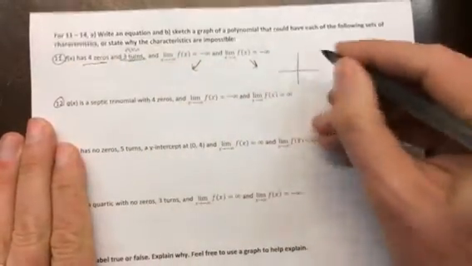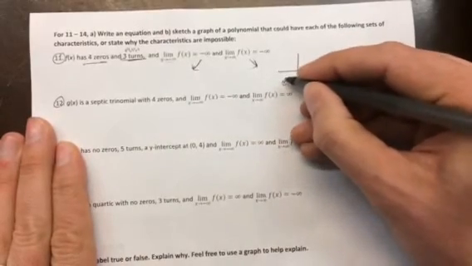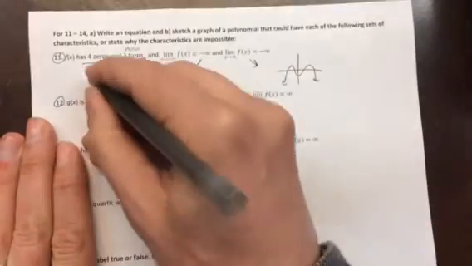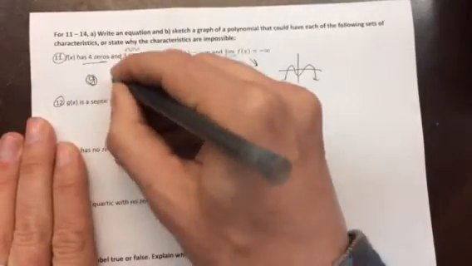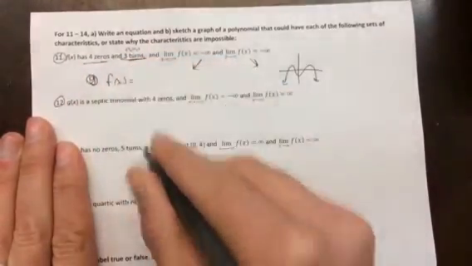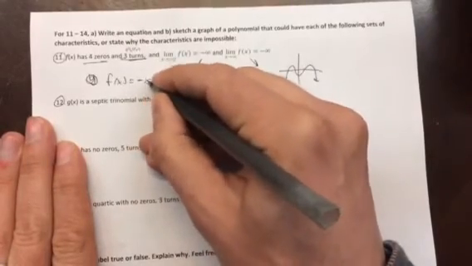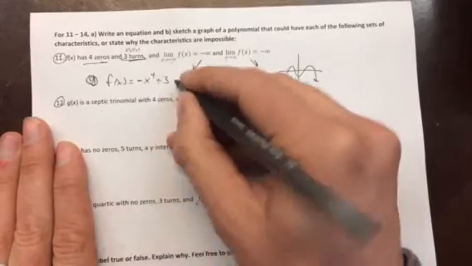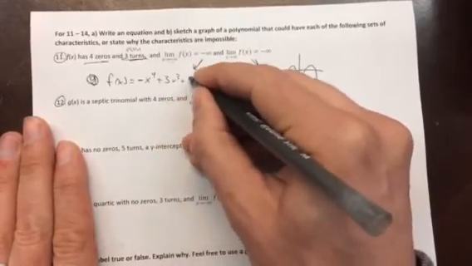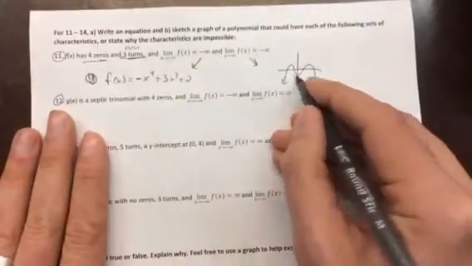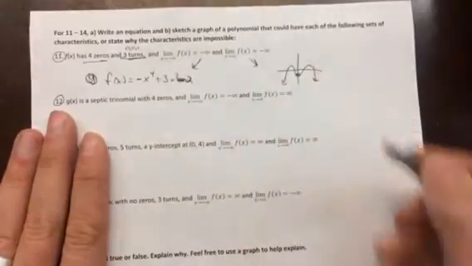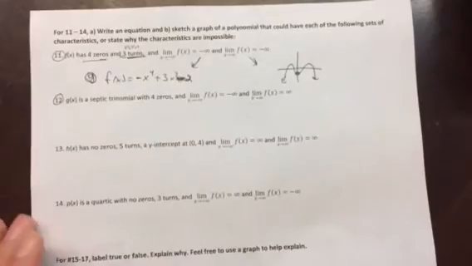So this graph is going to look something like this. It has to have 4 zeros, 3 turns, looks something like this. It said f of x, so I'll write f of x equals negative x to the fourth, I don't know, plus 3x cubed plus 2, something like that. It doesn't really matter. I guess I should put -2 because my y-intercept was a negative number. And that's all we need to do on this.